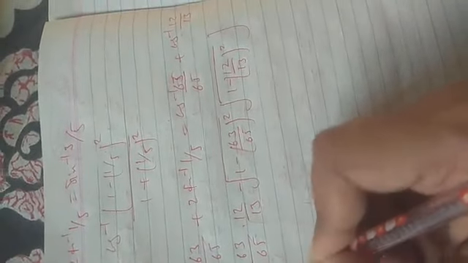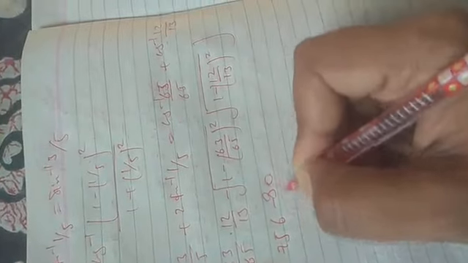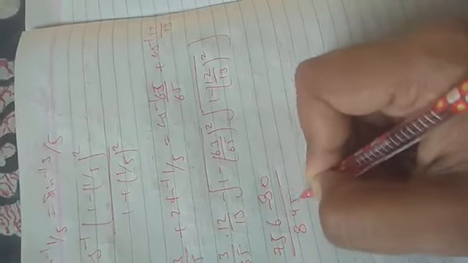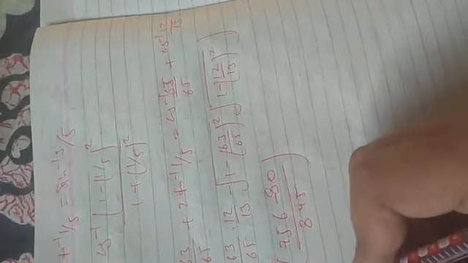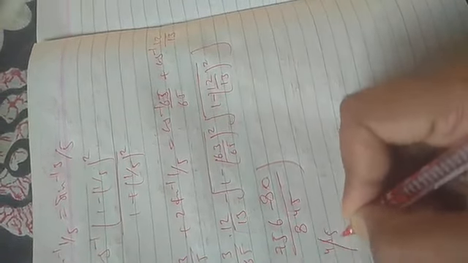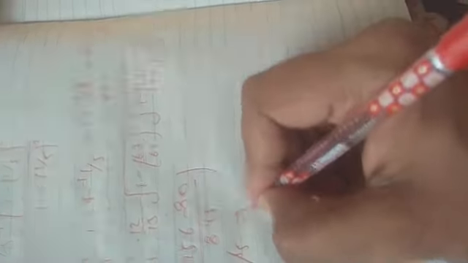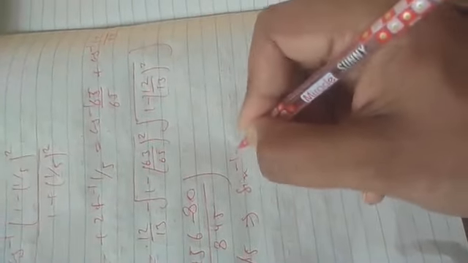On simplifying, you will get cos inverse of 756 minus 80 upon 845, and on simplifying you will get cos inverse 4 by 5. This can be written in the form sin theta, so applying sin inverse, 3 by 5.